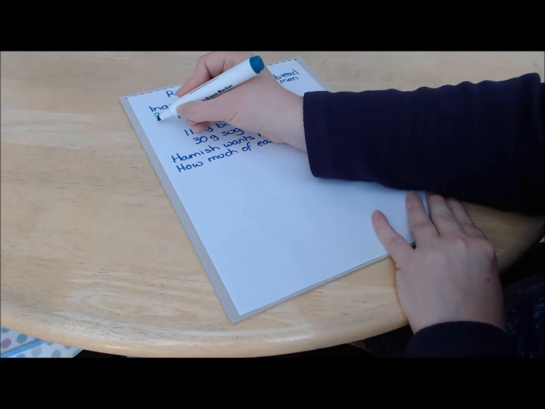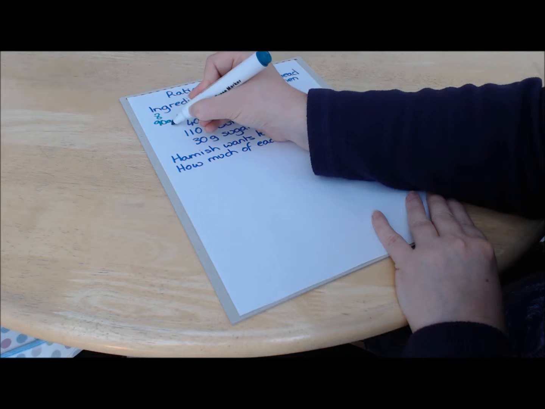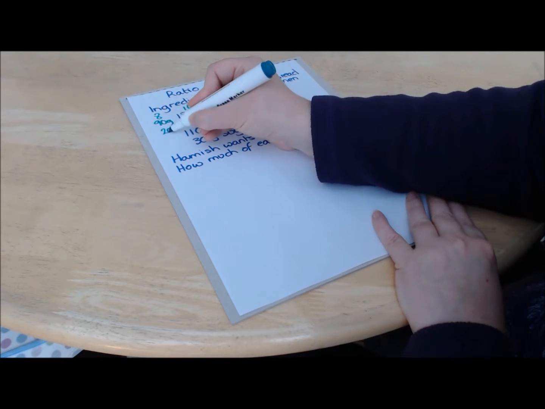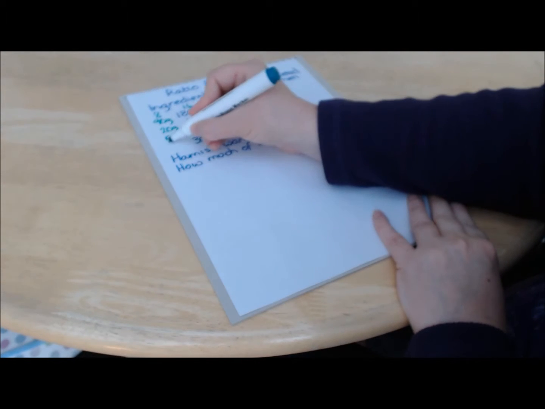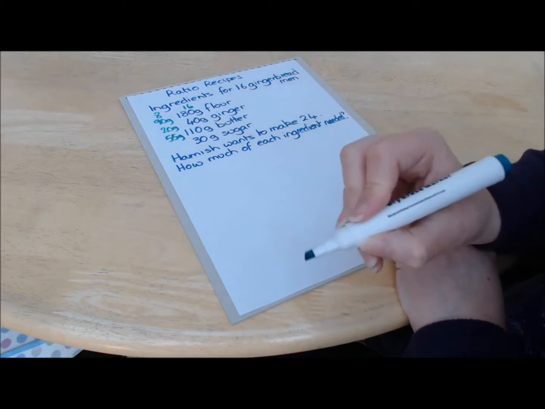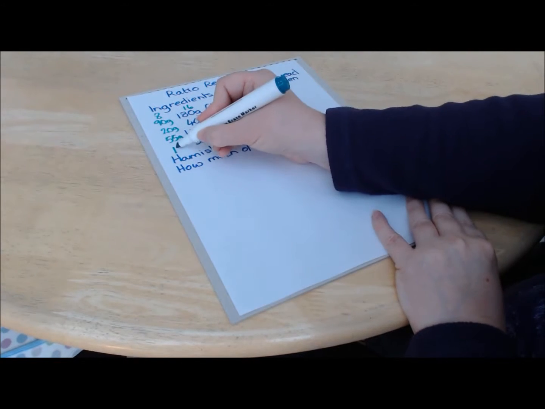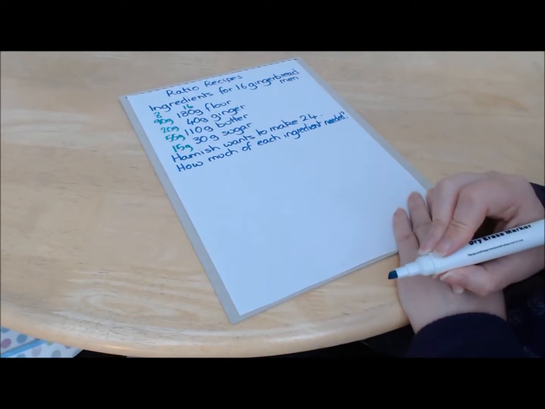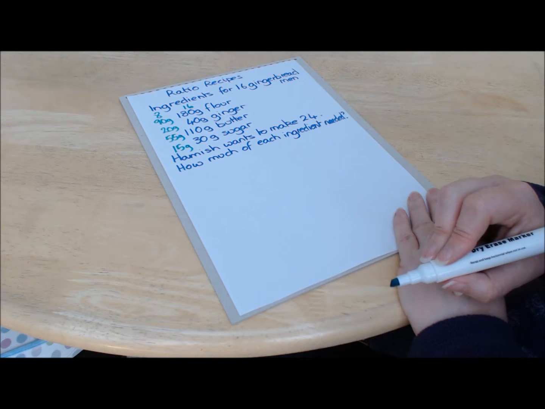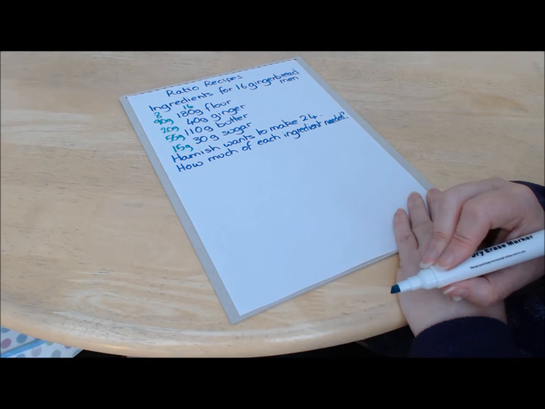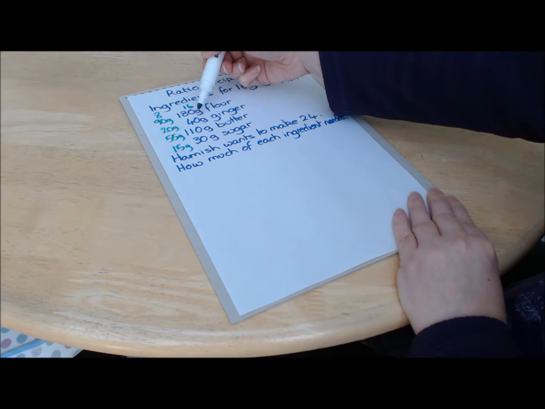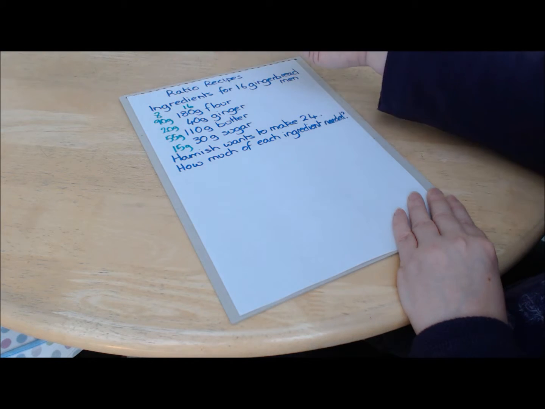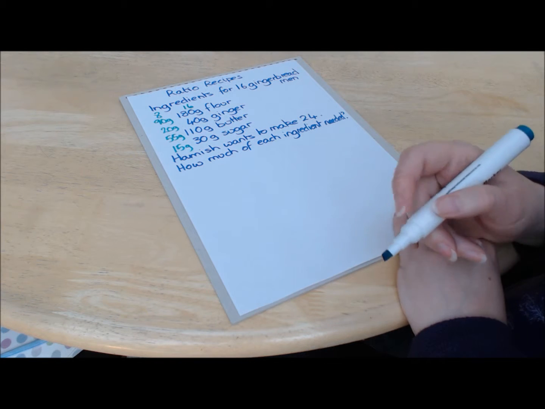So we want half of the flour, half of the ginger, half of the butter, and half of the sugar. So that's what we would need to make 8. Now you've got a choice of 2 ways of going from now. We want to make 24. So you could either simply add the 8 to the 16 amount, or you can take the 8 amount and multiply it by 3, whichever floats your boat.